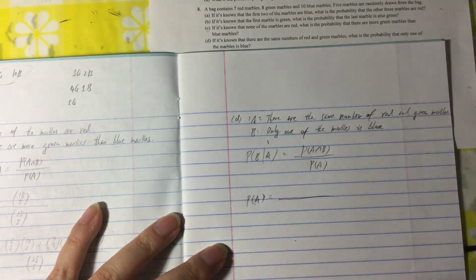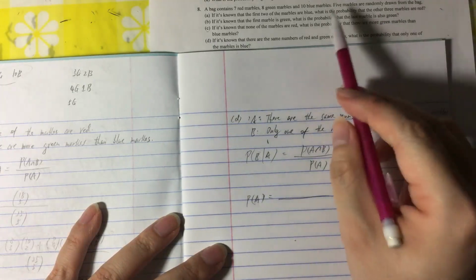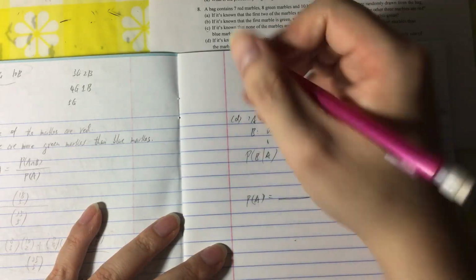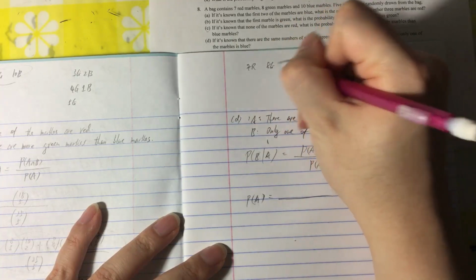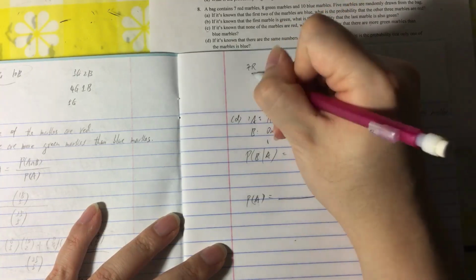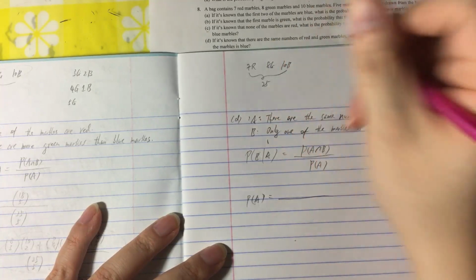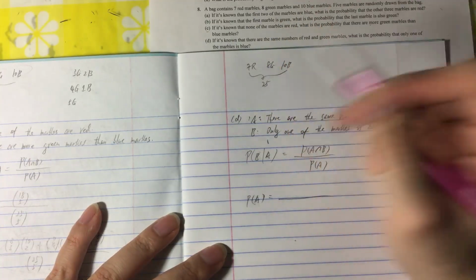Remember, probability is always number of favorable outcomes divided by the number of all possible outcomes. In this problem, the denominator is we are choosing 5 marbles out of 25. We have 7 red marbles, 8 green marbles, 10 blue marbles. Totally there are 25. We are choosing 5 marbles out of 25.